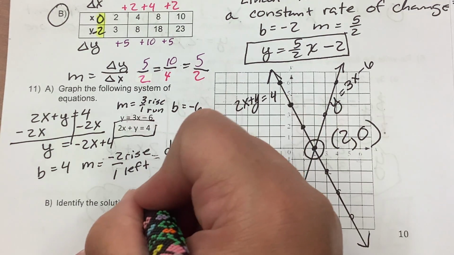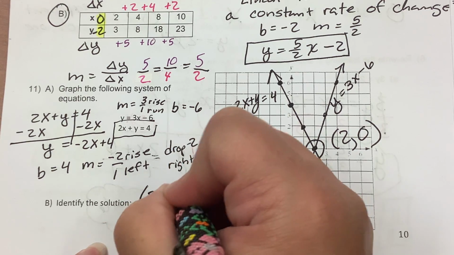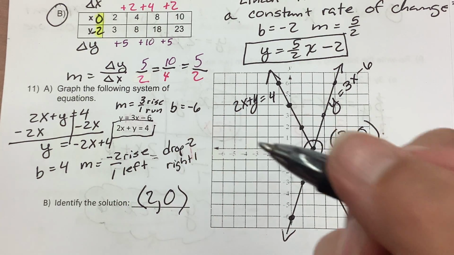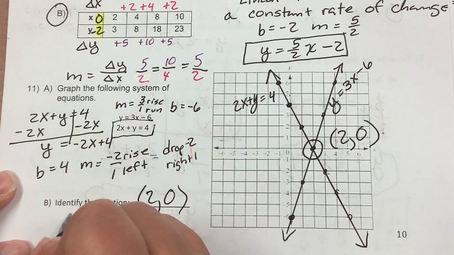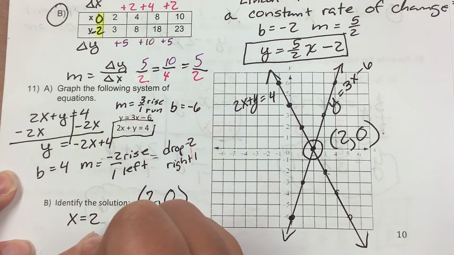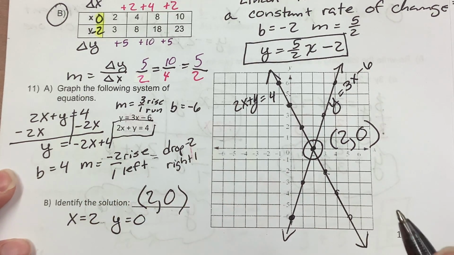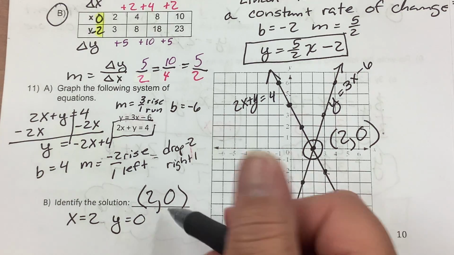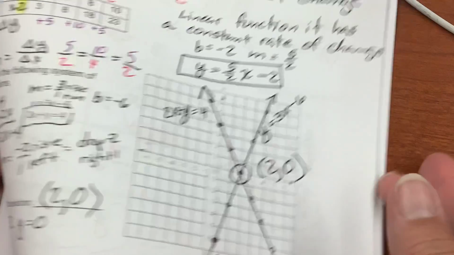But my answer, 2, 0. Or sometimes they want you to write it like this. X equals 2, y equals 0. It's the same thing. My preference is to write it as an ordered pair, but close enough for government work.